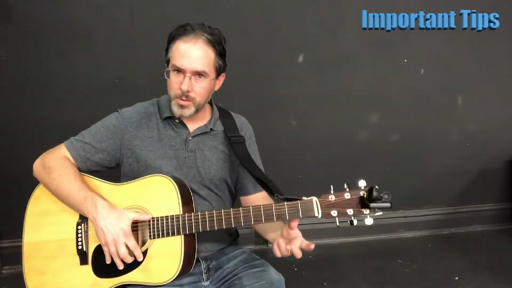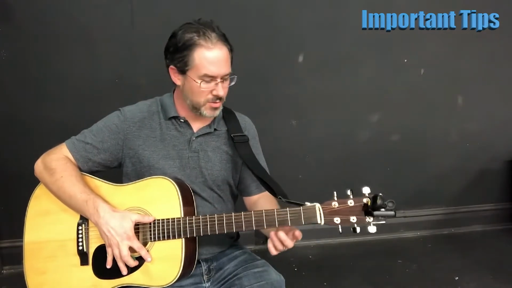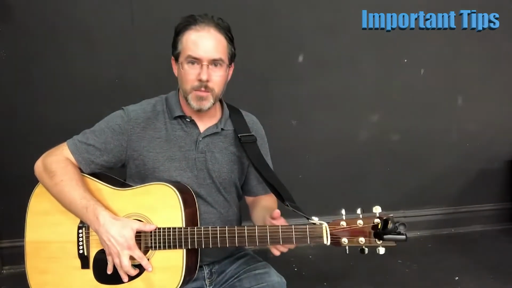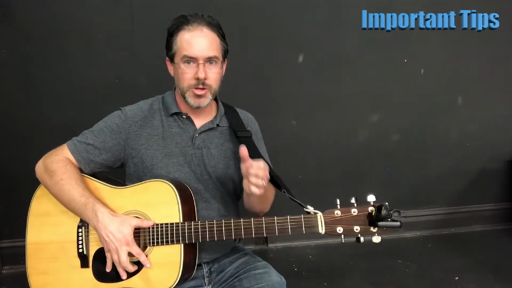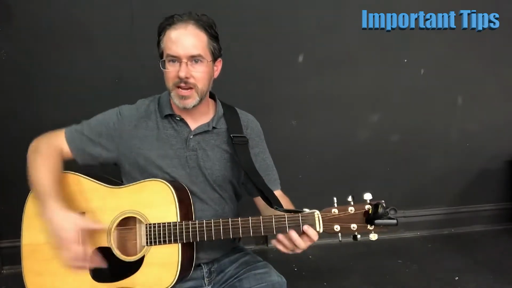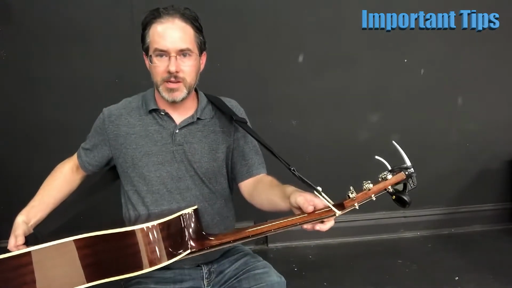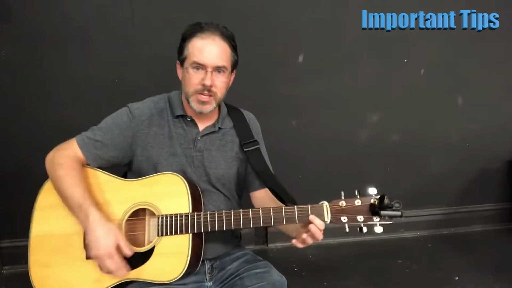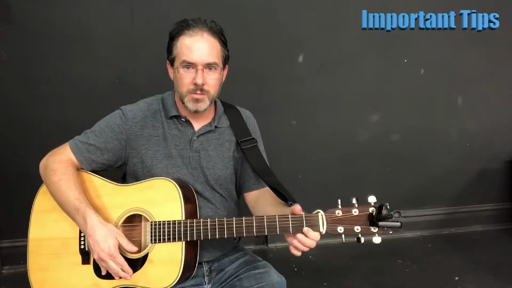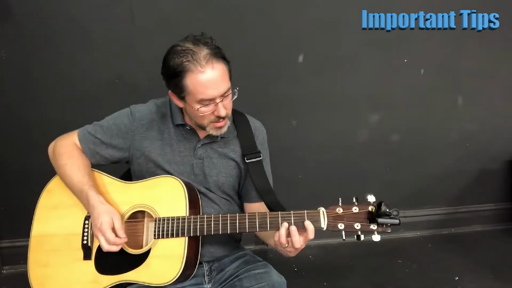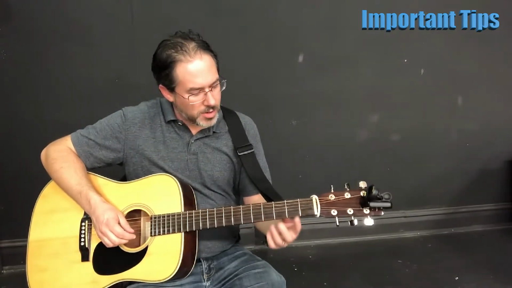Now, a couple things to remember with those notes as you'll try them at this time. Left hand thumb should be behind the neck at all times. Gives you the most stability and control. Not on the side, but on the back of the neck, please. Other important tips.